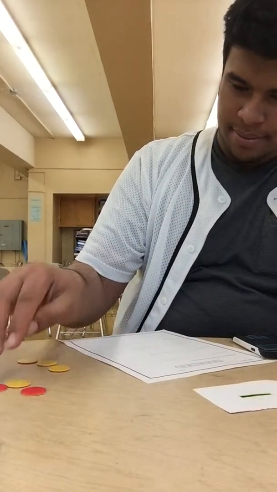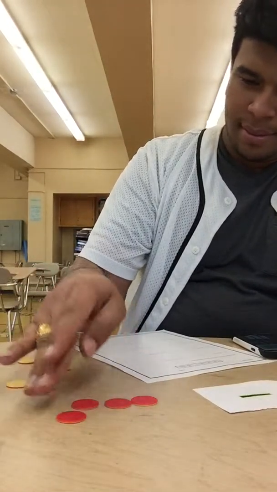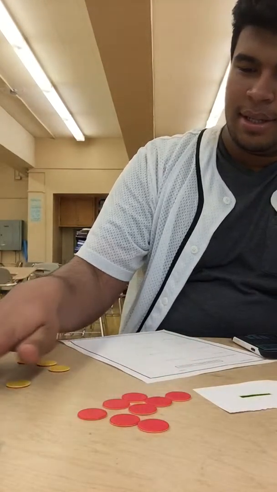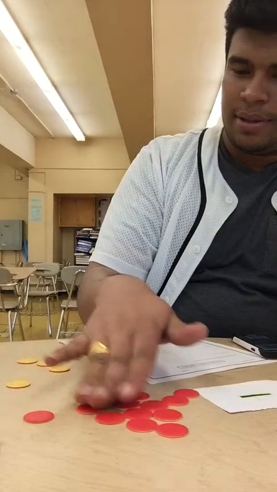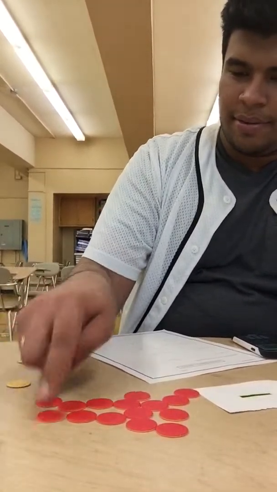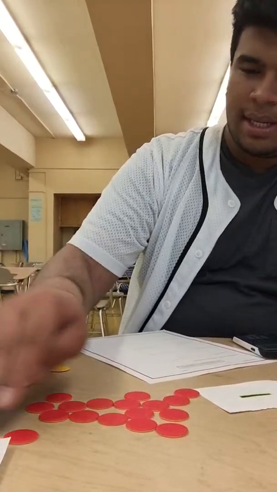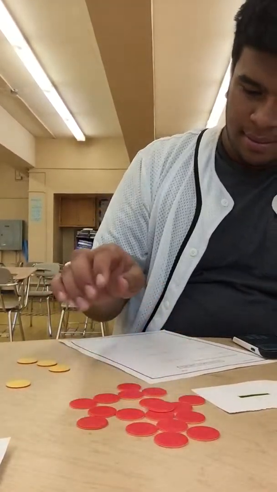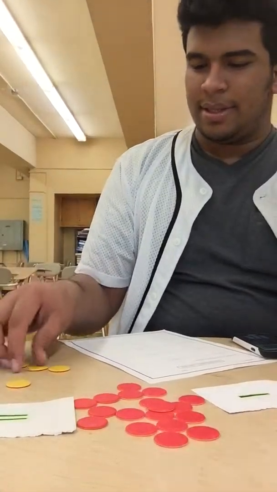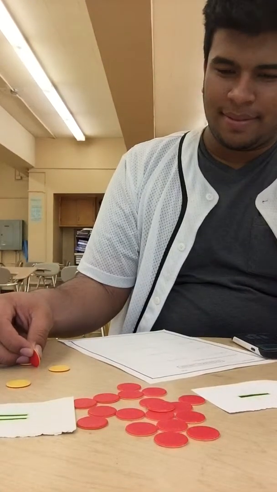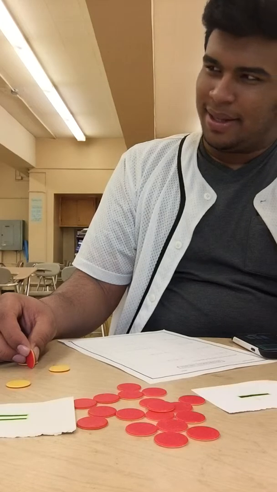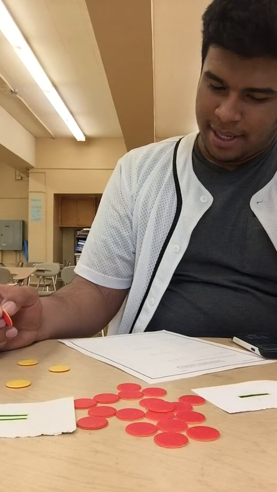So 4, 8, 12, 17. Where's your negative? Negative 8, exactly, plus. Okay. So which side is going to be red? Both sides, because both are negative.